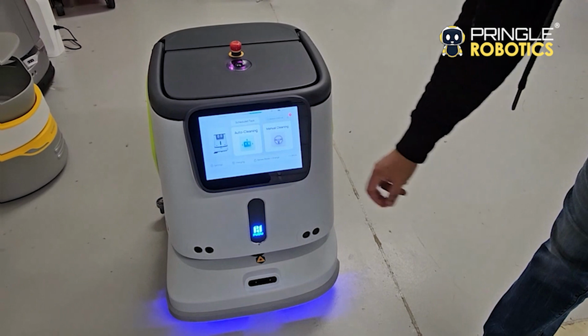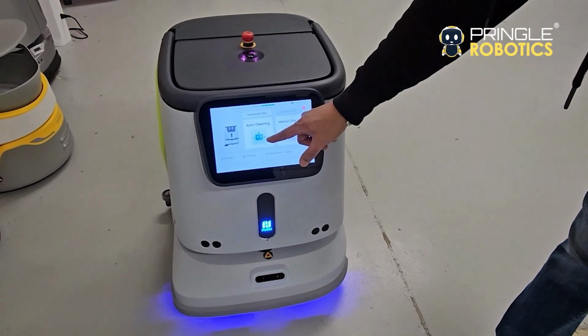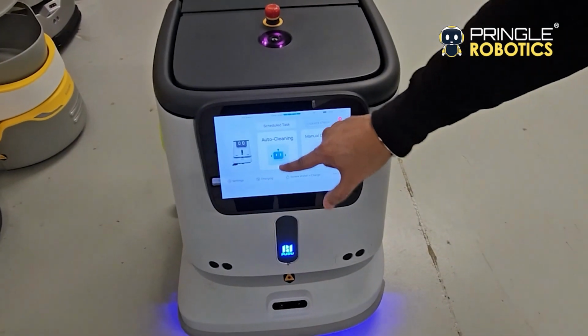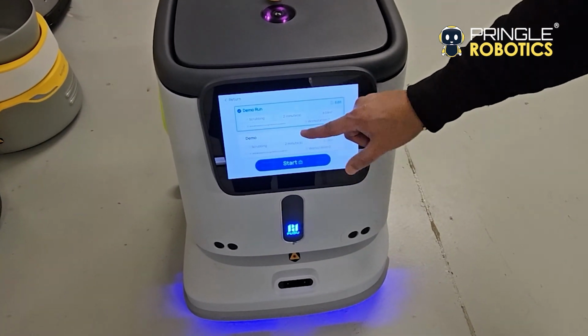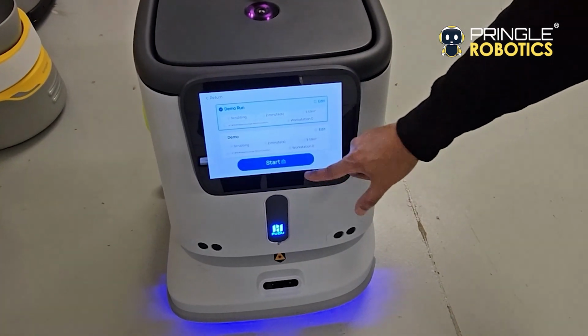Okay, so we're going to show you how to initiate a programmed auto cleaning task. Auto clean, just select the task from the list here. We're going to go with the top one here, demo run, hit start.